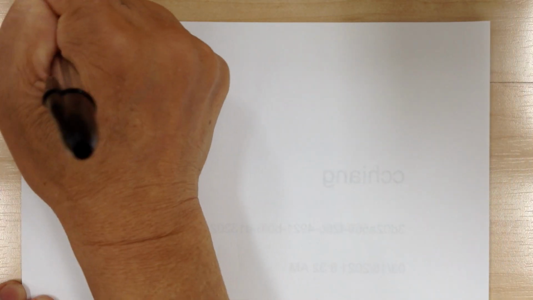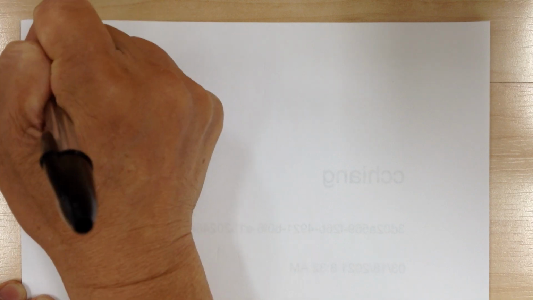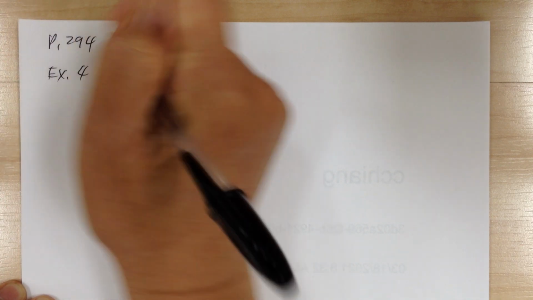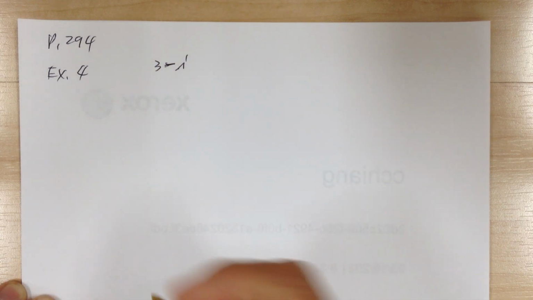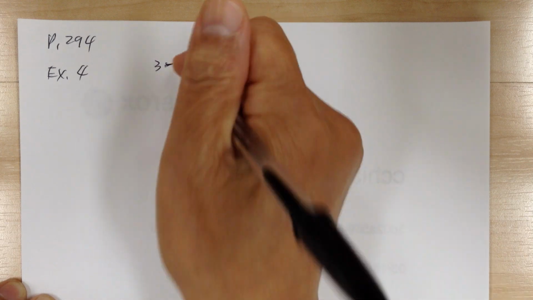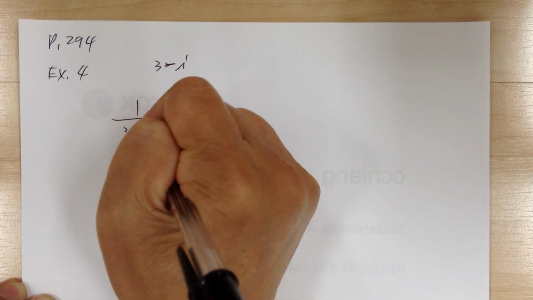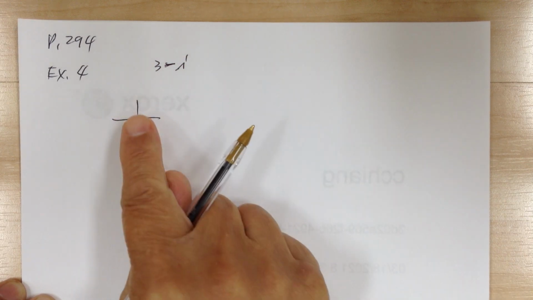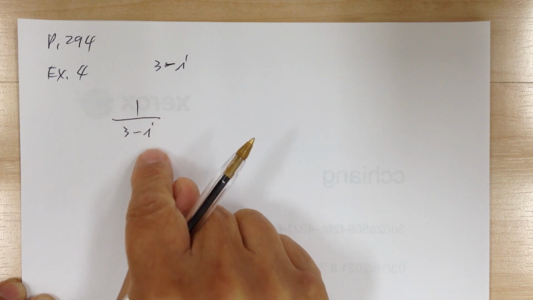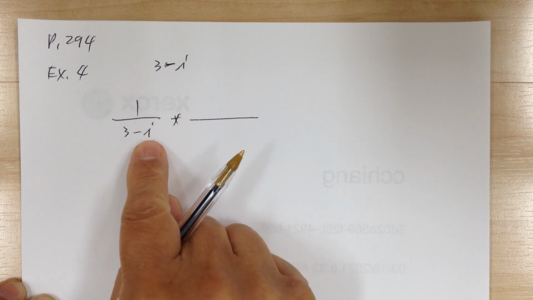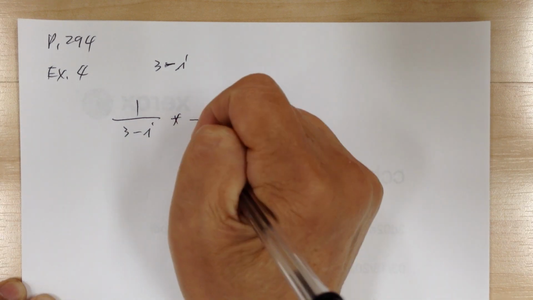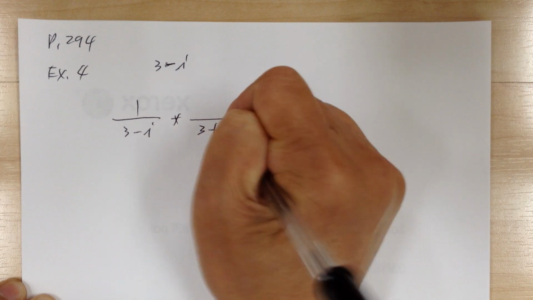Let's go to example 4. You have 3 minus i, and you want to find the reciprocal. Reciprocal means you flip it over. So the reciprocal of that is 1 over 3 minus i. Now you have the i in the denominator, so you need to simplify that. To get rid of the i with two terms, you have to multiply by the conjugate. So you need to multiply by 3 plus i.